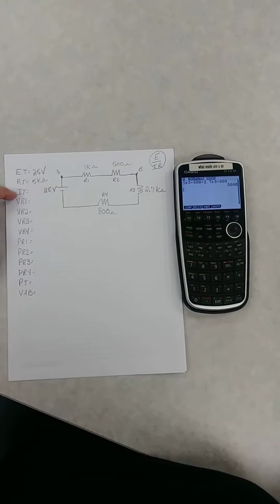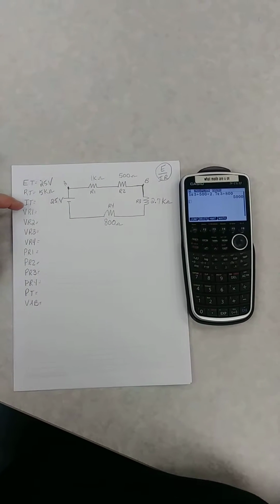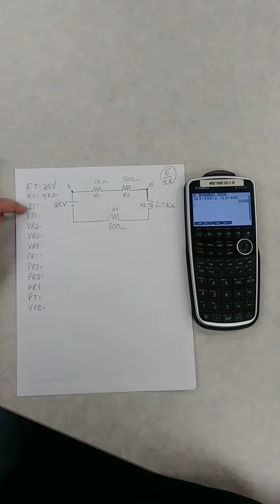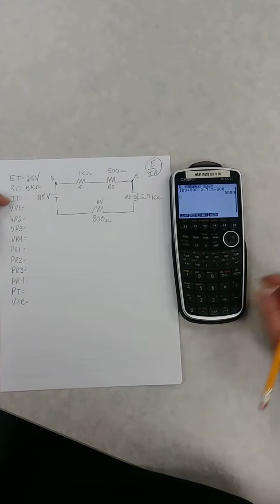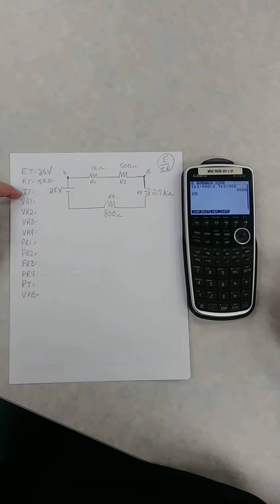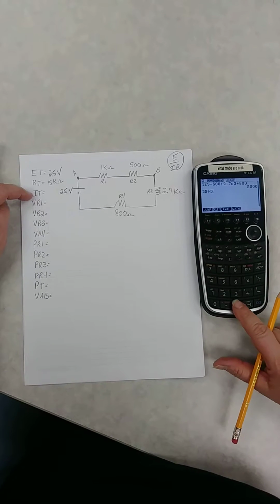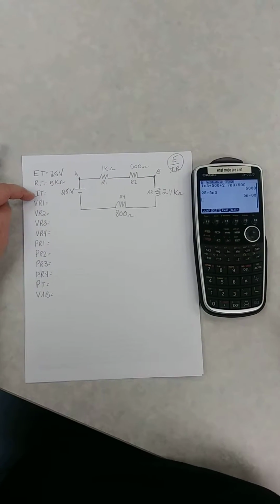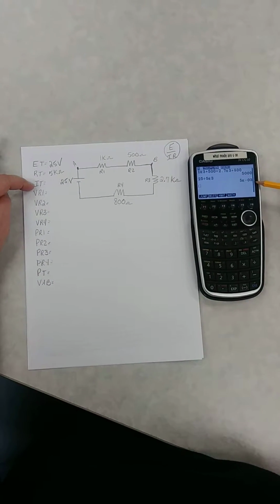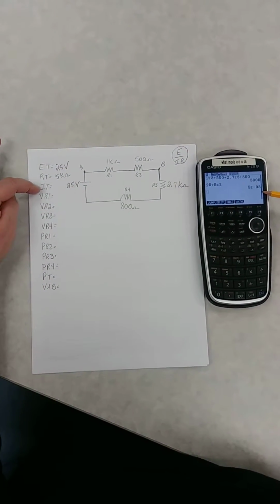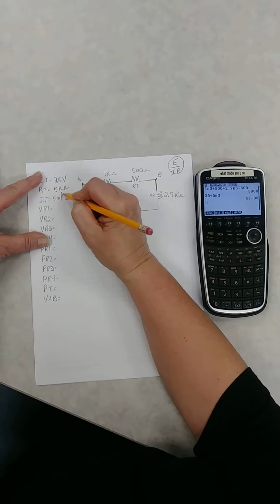Now we're going to get I total. E total divided by R total will give you I total. I total is the current running through that circuit. So we're going to take 25 volts divided by 5K. 5 exponent 3 will give you 5 milliamps. If there's a negative 3 there already, it's already in milliamps. So we put 5 milliamps.